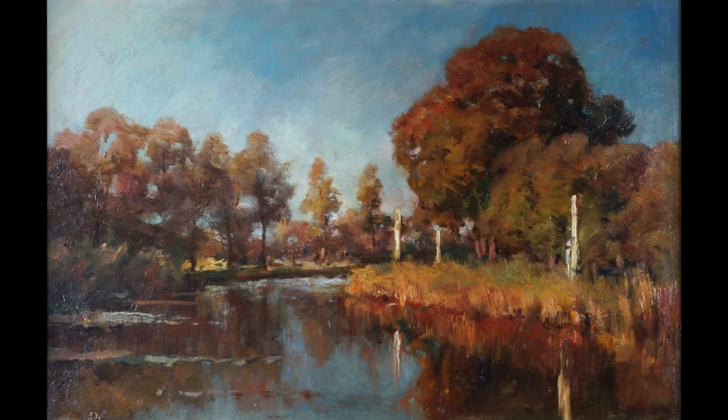I am glad to present the painting Late Summer River Landscape by Hillebrand Wijsmuller.